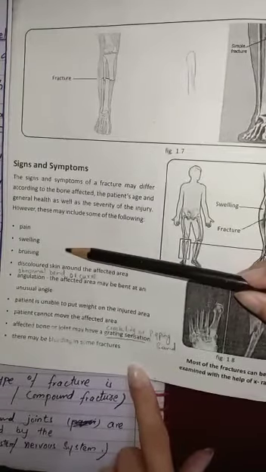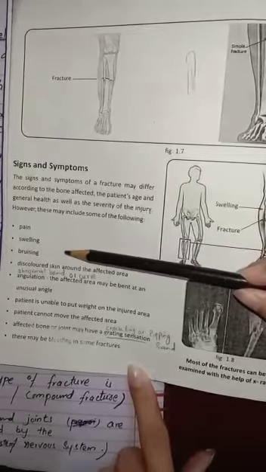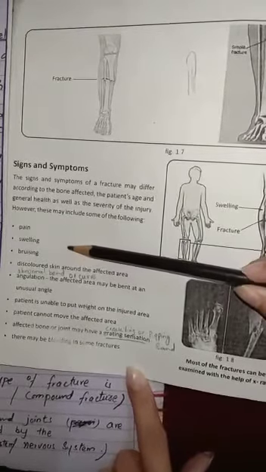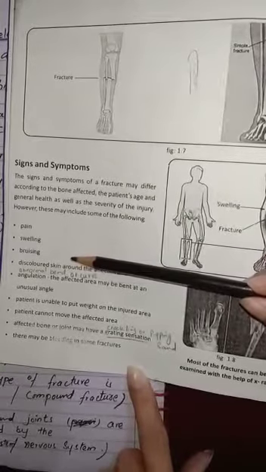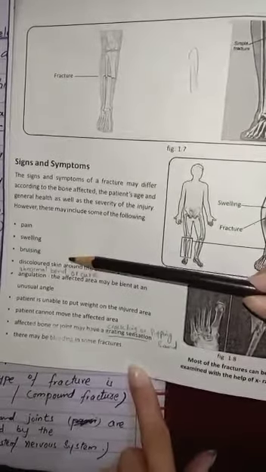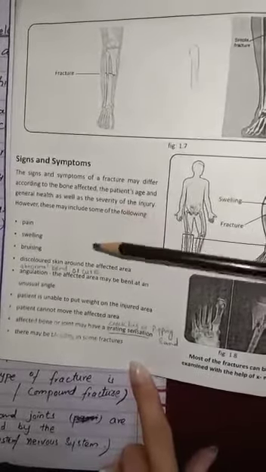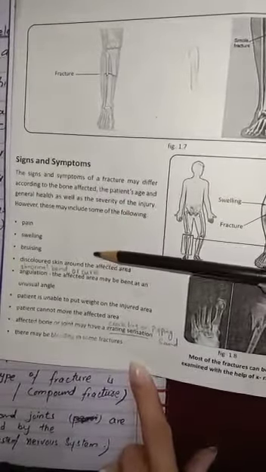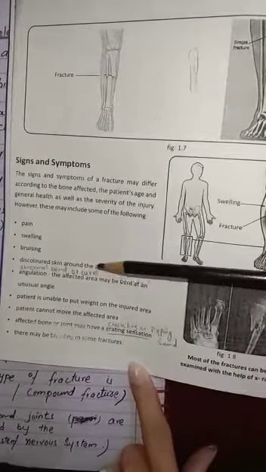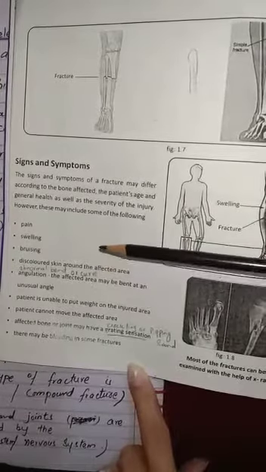And then swelling. For example, if you fell down, then maybe your knee will bend and suddenly collapse on the floor, then you will feel swelling on the knee portion. And then bruising means the redness, the change of the color in your skin, discolored skin around the affected area. Same thing, like bruising, the part from where your bone is fractured may lead towards the bruising and discoloration of the skin.